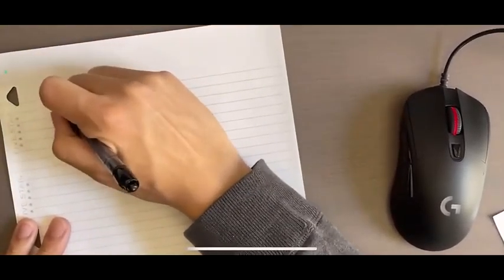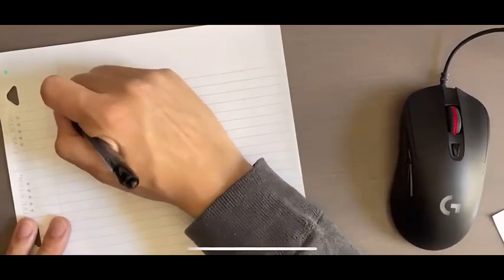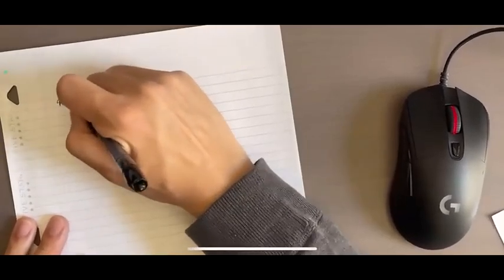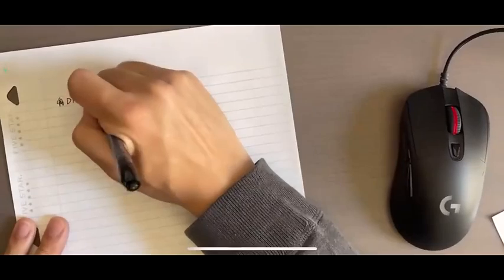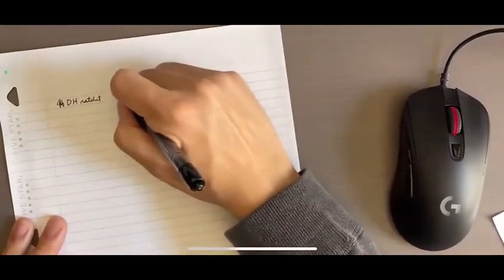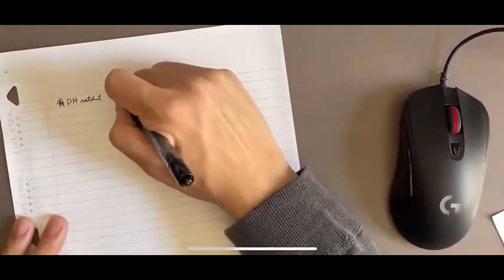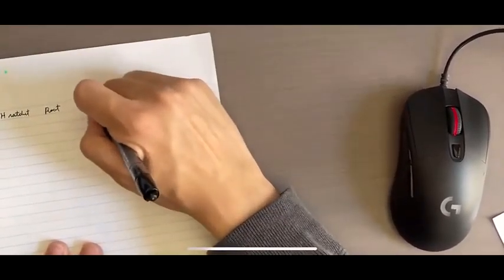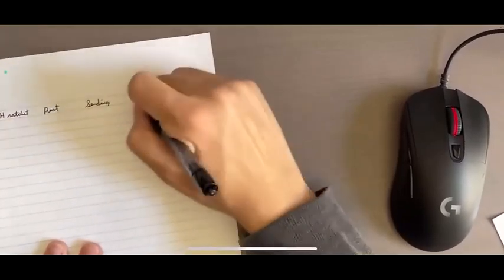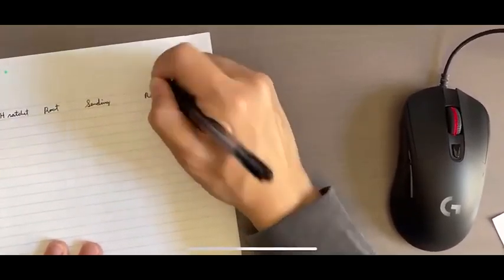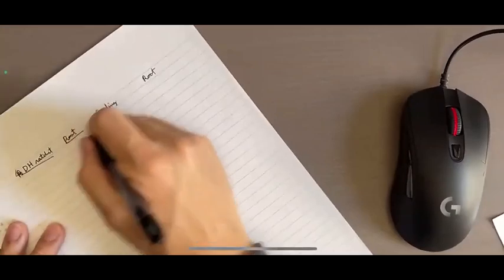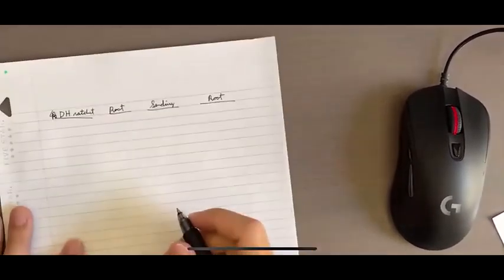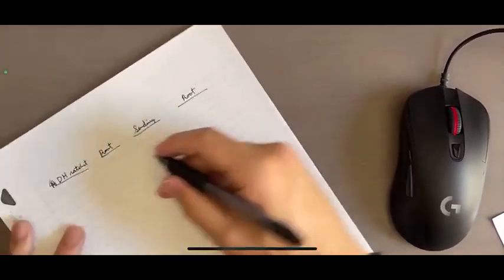So first, we're going to have just a Diffie-Hellman ratchet going on over here. We're going to say we have a set of root keys over here. We're going to say we have a sending set of keys over here. We're going to have a root set of keys over here. What do we start with?